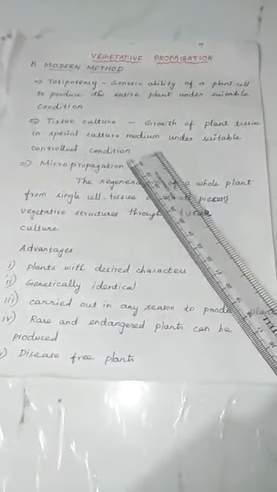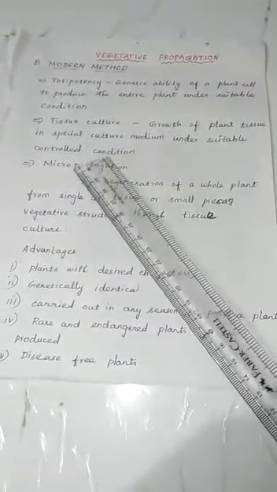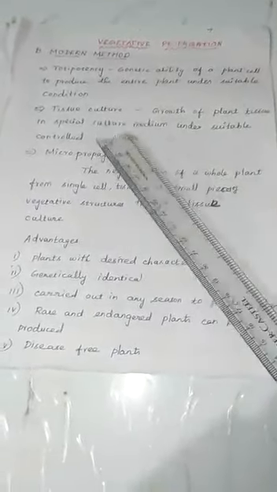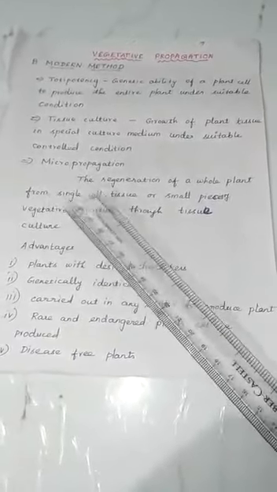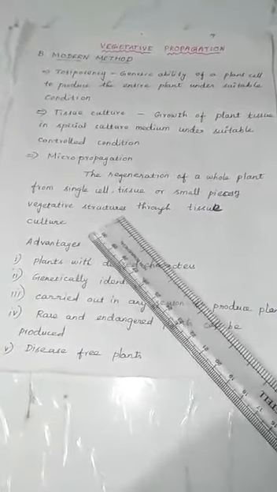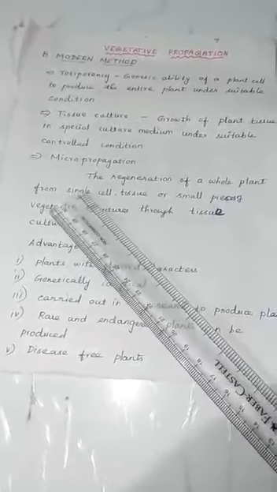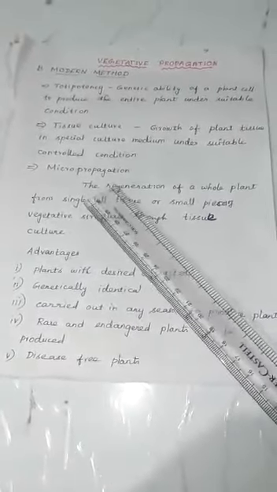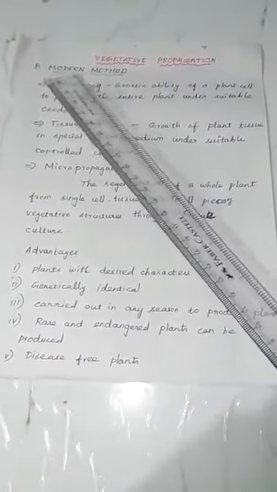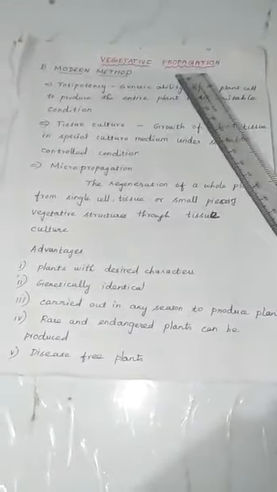What is tissue culture? Growth of plant tissues in special culture medium under suitable controlled condition. We are growing the plant tissue, that is called tissue culture. Then what is micropropagation? The regeneration of a whole plant from a single cell, tissue or a small piece of vegetative structure through the method of tissue culture, that is called micropropagation. Micropropagation is one of the modern methods of vegetative propagation.